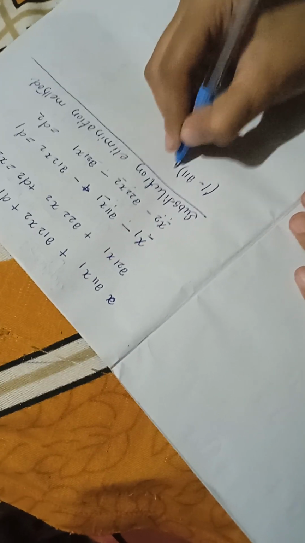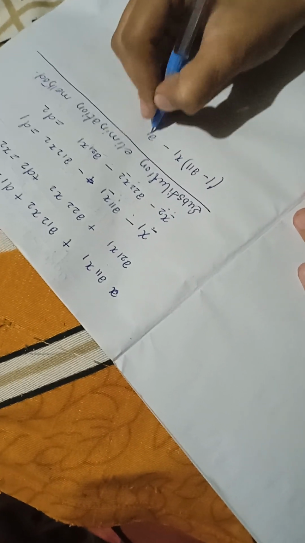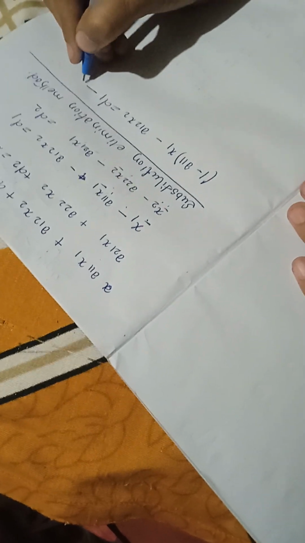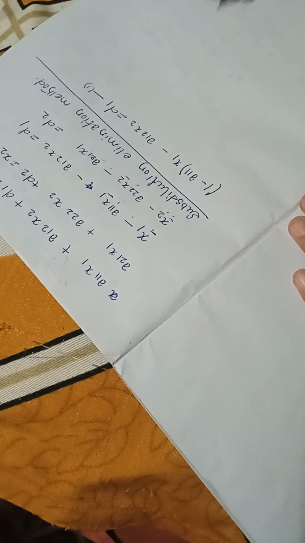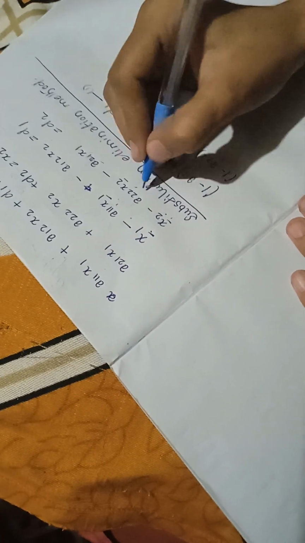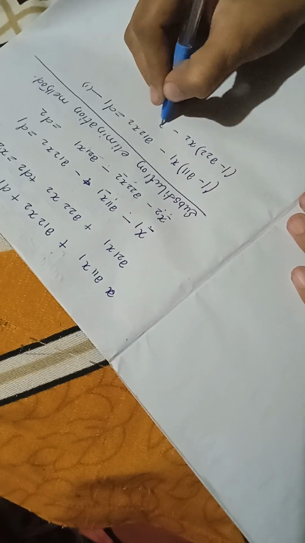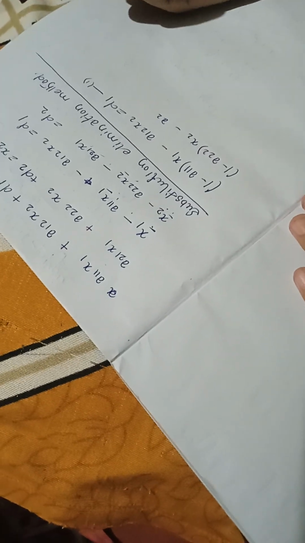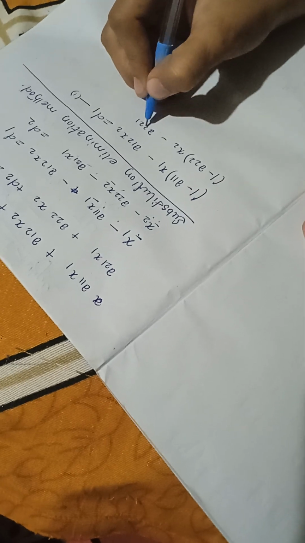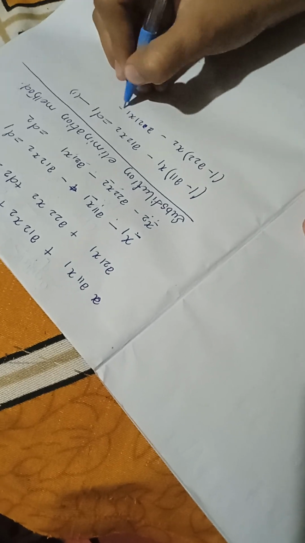Here (1 minus a11) into x1 minus a12 x2 equals d1. This is my first equation, and here (1 minus a22) into x2 minus a21 x1 equals d2. Second equation.